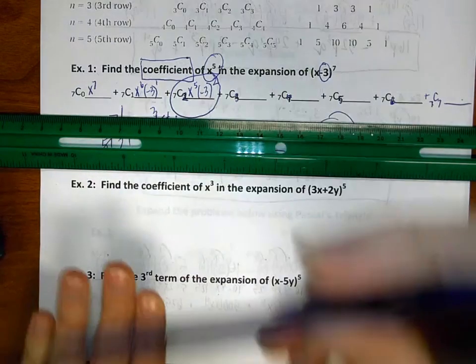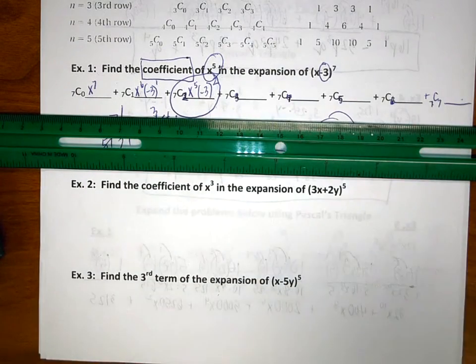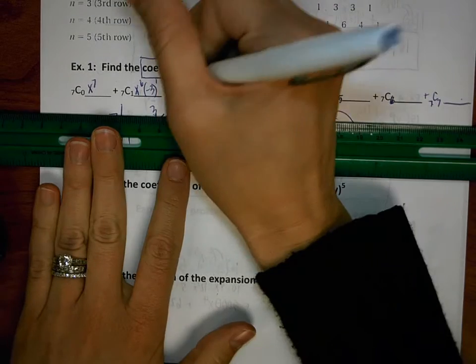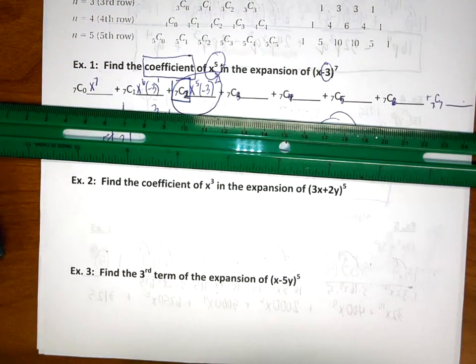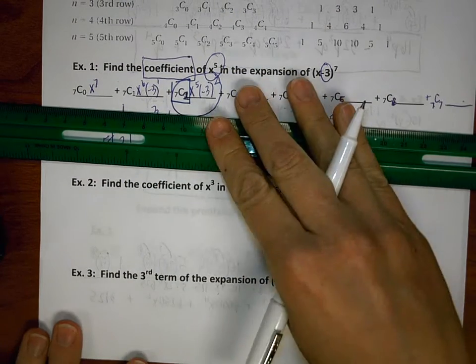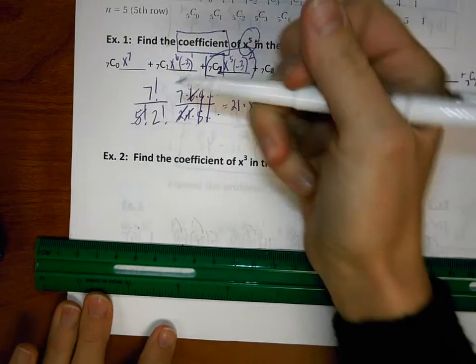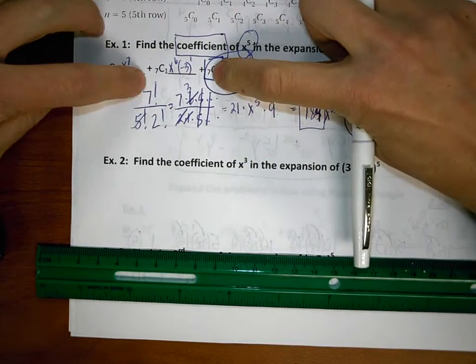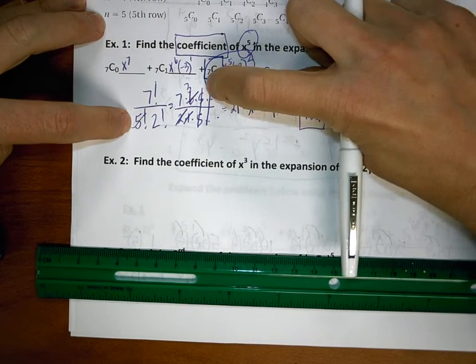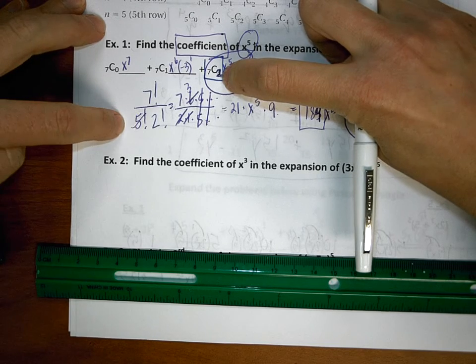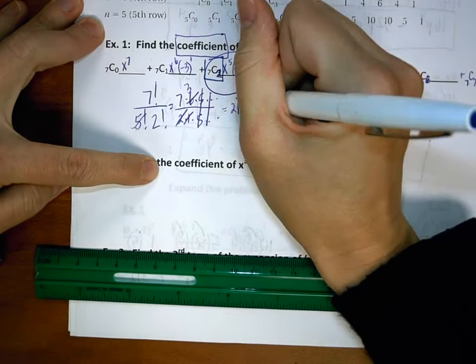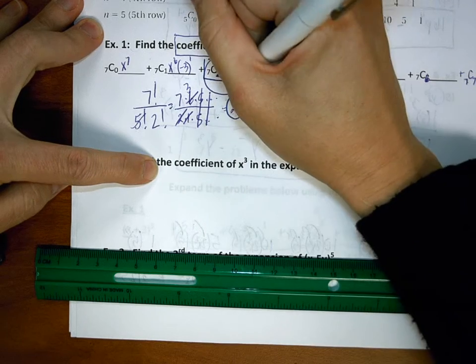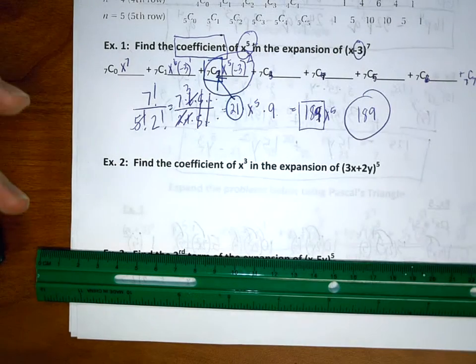So this is just another way of finding the number that's in front. You have 7C2. Remember last unit we learned how to do combinations. Whenever you have the C, that's where you have the division. So we had 7 factorial divided by 7 minus 2 is 5 factorial and then 2 factorial. We simplified and we got 21. So 21 equals the same thing as 7C2.